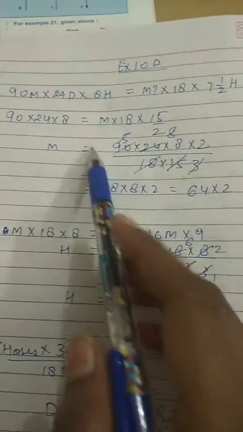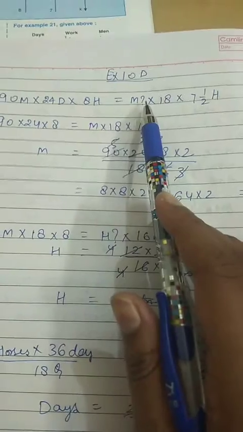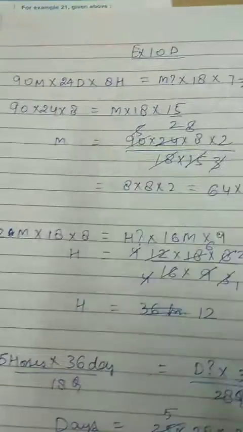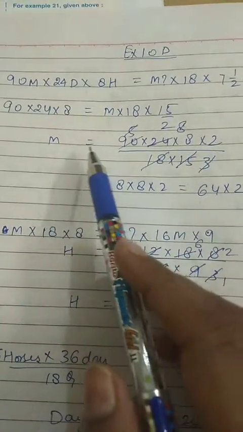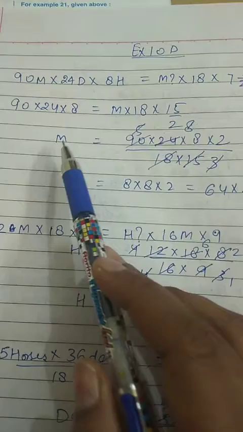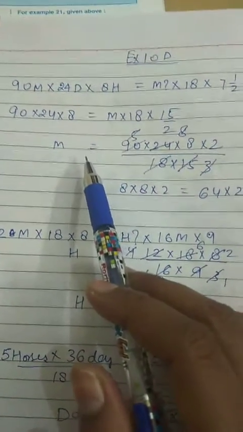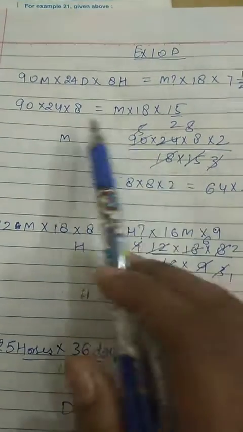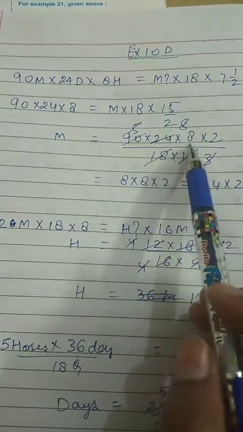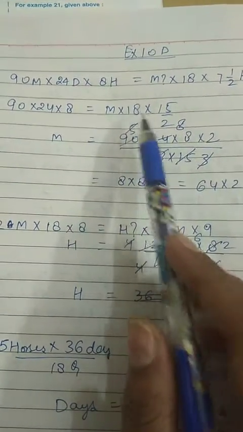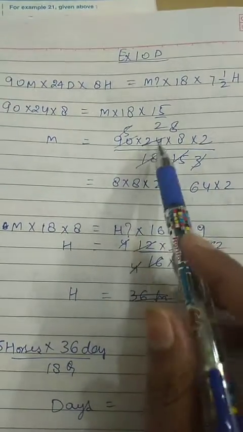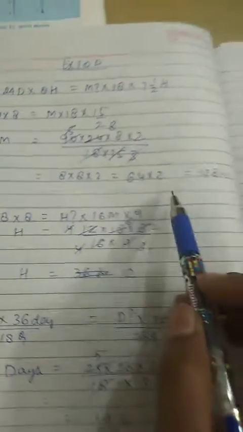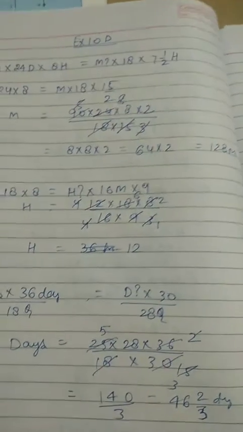Now here we will just find m, that is the number of men, and for this we have to keep the number of men alone on the left hand side and write all the other things in the denominator. So this is 90 into 24 into 8, and this will be upon 18, and this will go in numerator and 15 will come in denominator, and then we will solve this. We'll get the answer as 128 men.